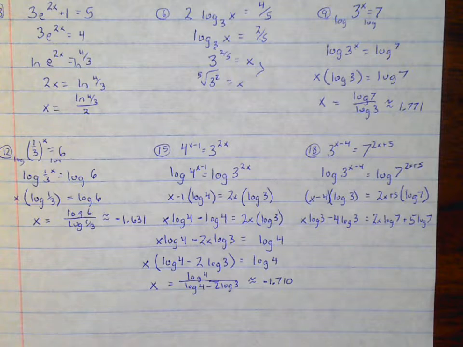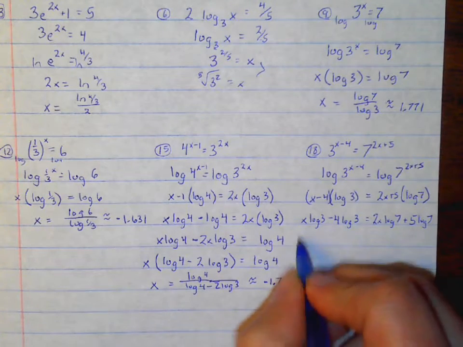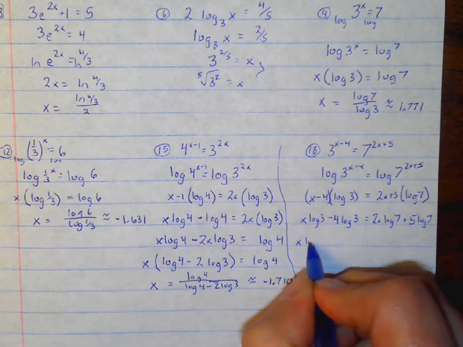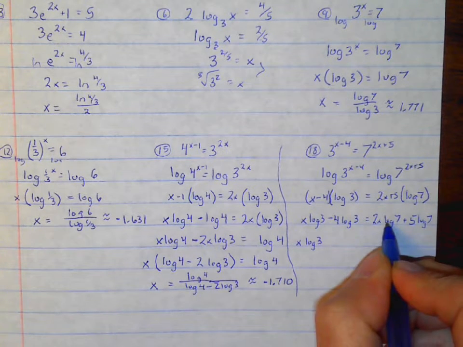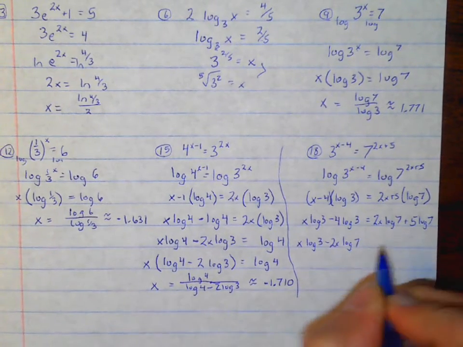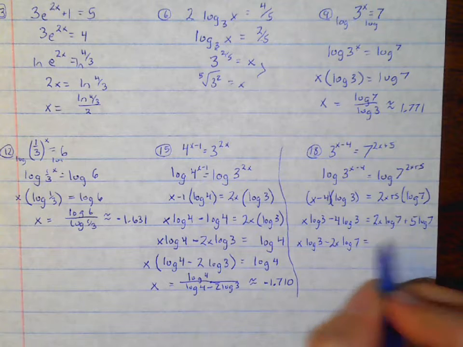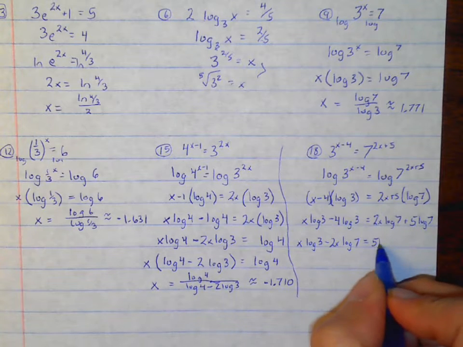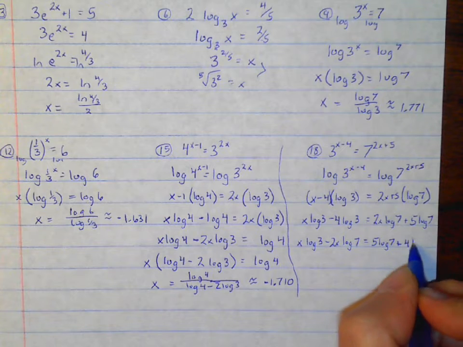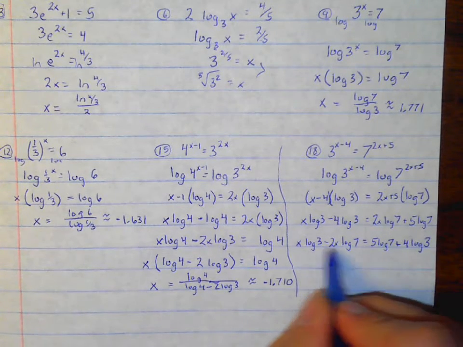Okay. Now I want to get all my x's on one side, numbers on the other. So on this side, I have x log 3. I'm going to subtract this over, minus 2x log 7. Okay, on this side, I'm going to bring my numbers over. So I'm going to have 5 log 7 and add this over, plus 4 log 3. Okay, factor out an x here.